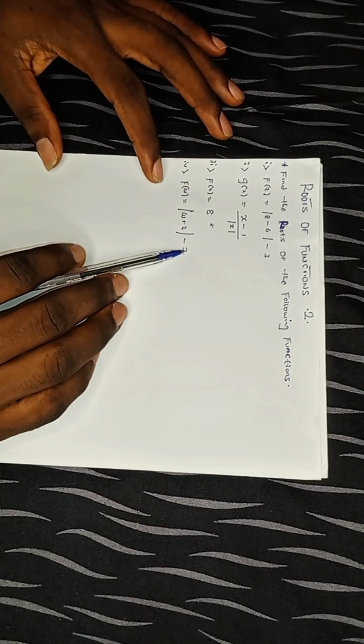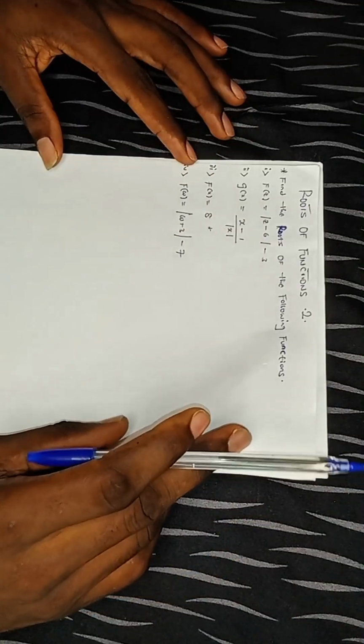So how are we going to work with this question? First of all, look at number one. We should find the root of f of z equal to absolute value of z minus 6, close absolute value, minus 3. So, solution. In order to work with this question, we're going to follow the rules for solving the general roots of a function.